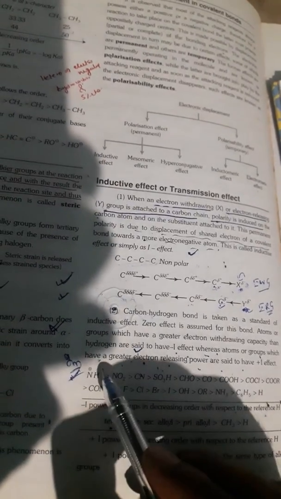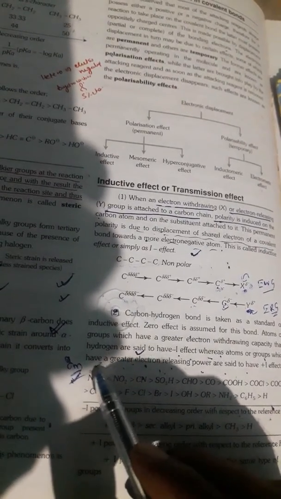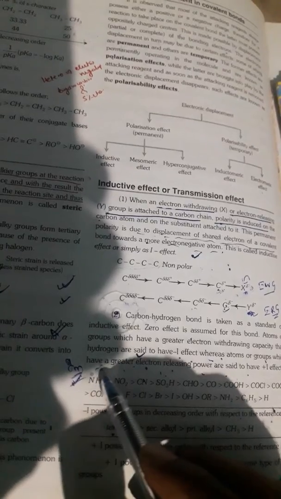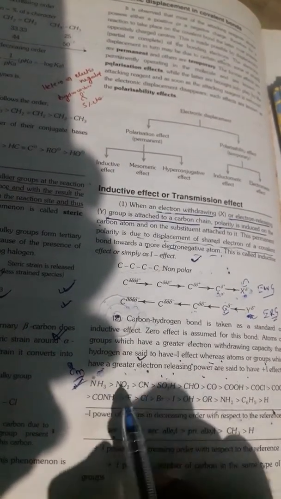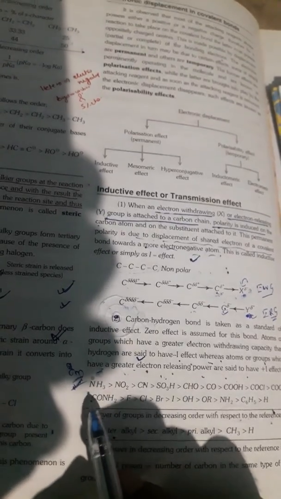Here you should consider that NS3 is positively charged. A student can make a mistake here: after seeing the positive charge, they will guess the plus I effect. But there is a minus I effect.